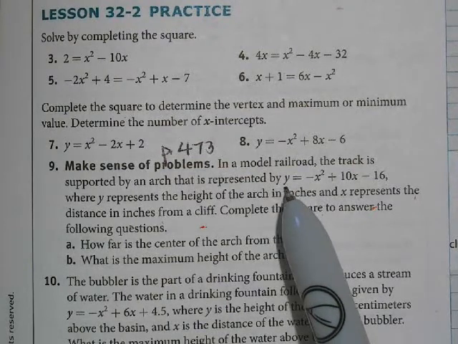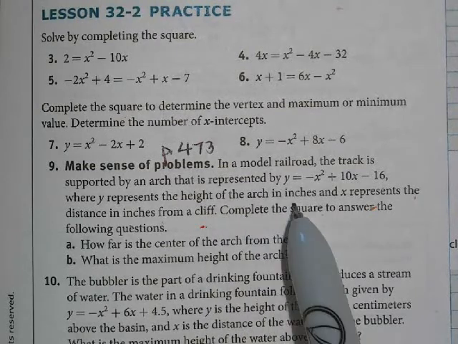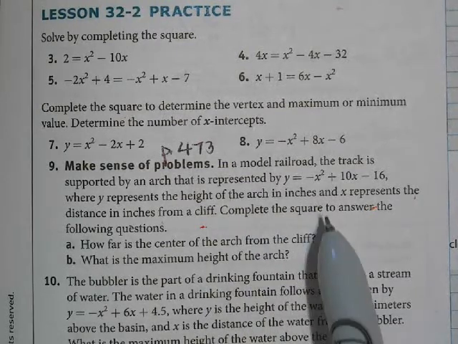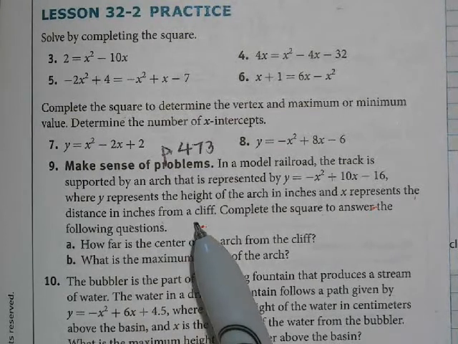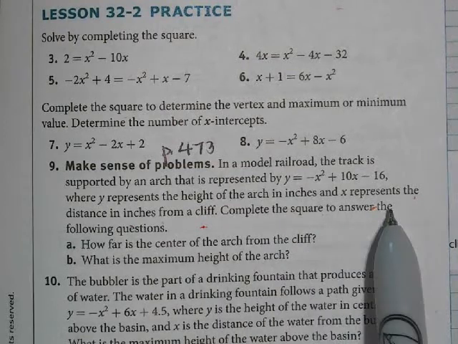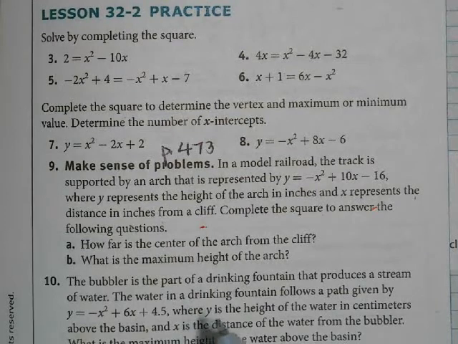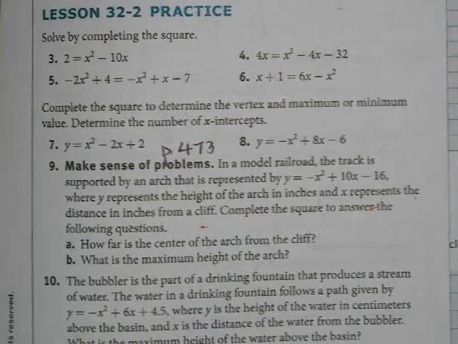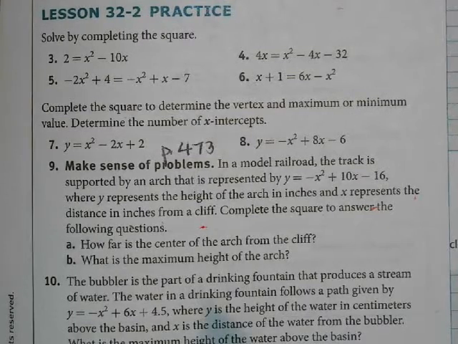Now I want you to write what y is. You always start with that. y is the height of the arch in inches, and x represents the distance in inches from a cliff. We're not really going to complete the square. We don't need that. We're just going to use negative b over 2a. In most of these problems, they will always ask you to get the vertex. Get the vertex and you're going to answer a lot of questions.